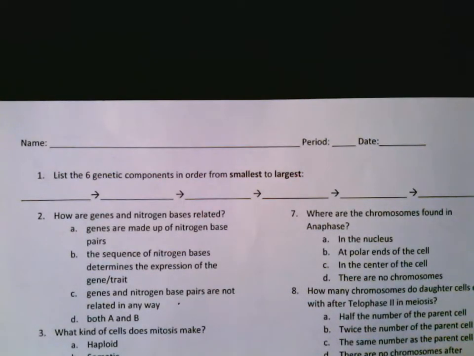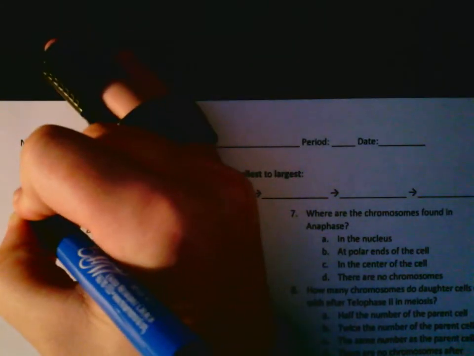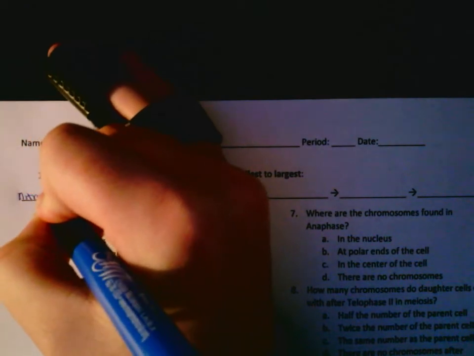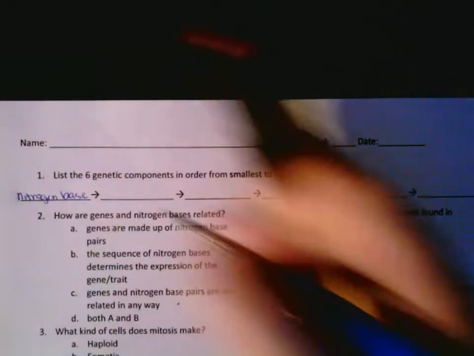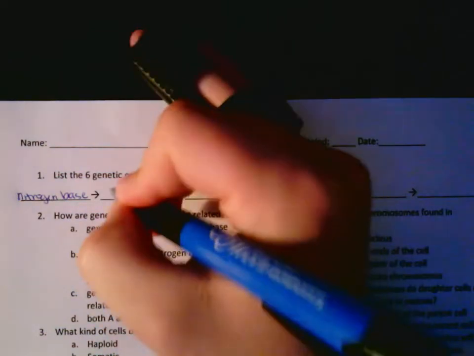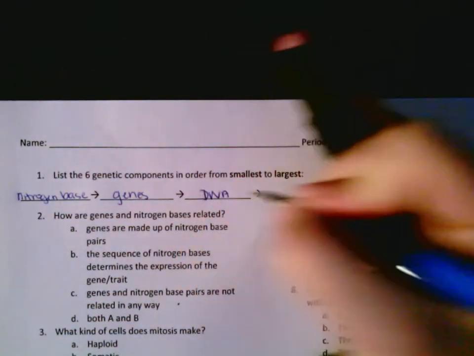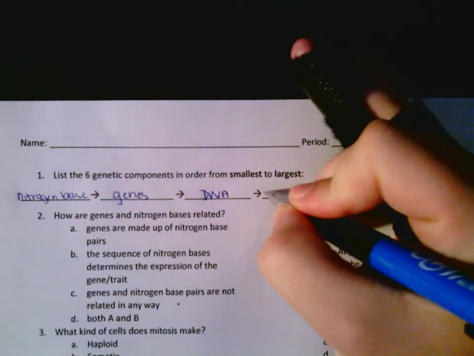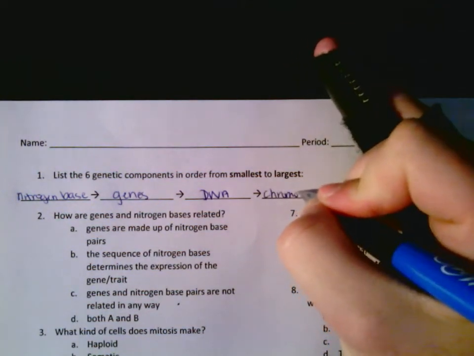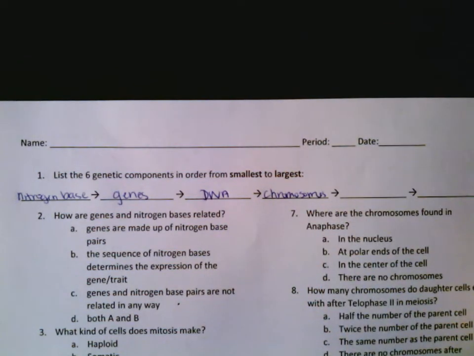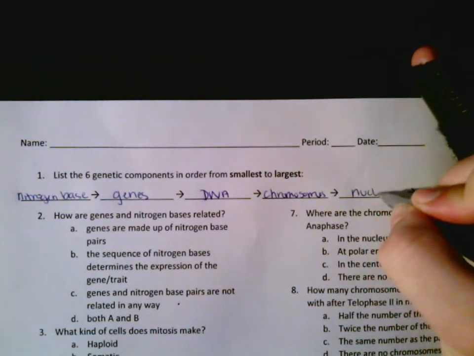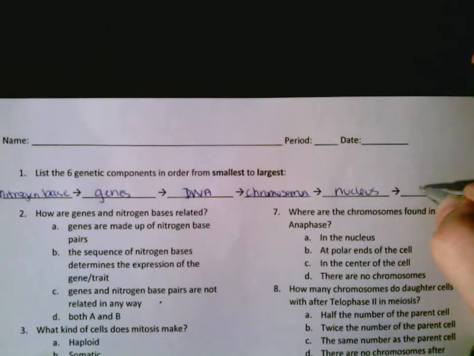Number 1 says list the 6 genetic components in order from smallest to largest. We know that our smallest one is a nitrogen base. We know that nitrogen bases are the building blocks of genes. We know that genes are small sections of DNA. And DNA tightly coils up to create chromosomes. Chromosomes are found in the nucleus, and the nucleus is found in the cell of eukaryotic cells.